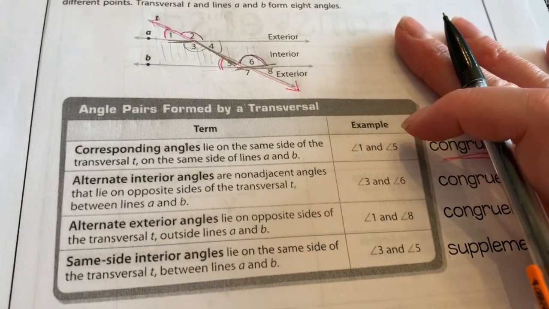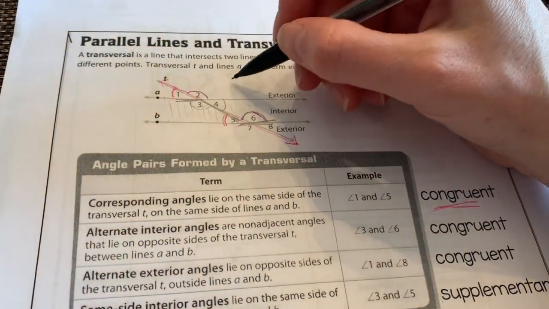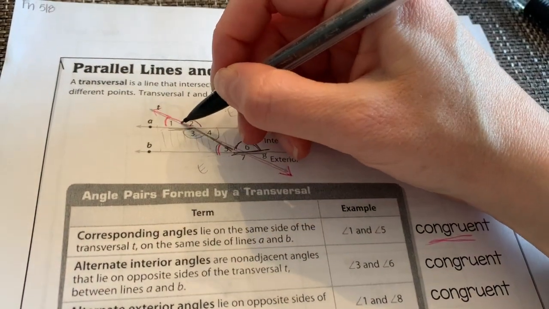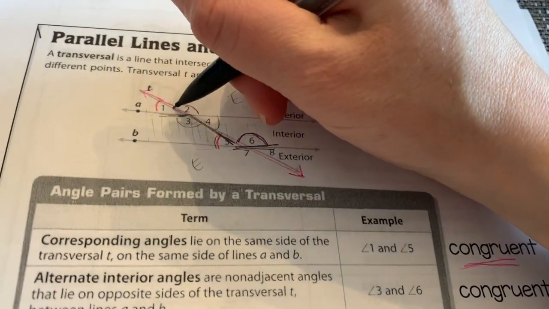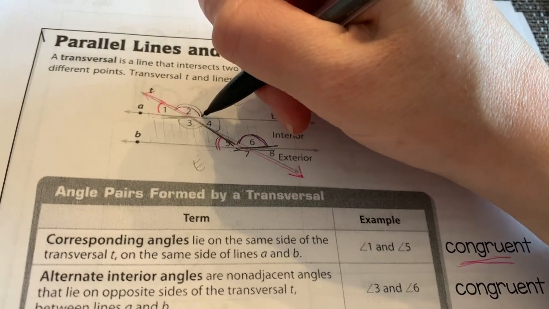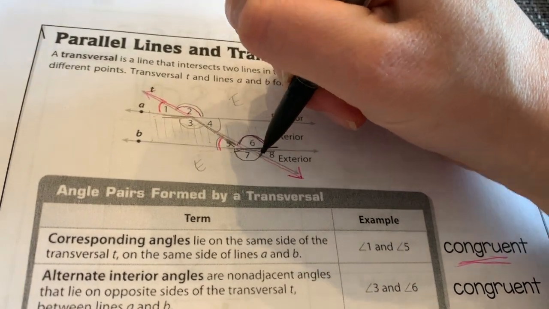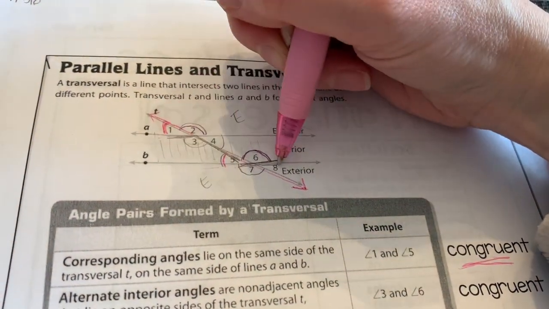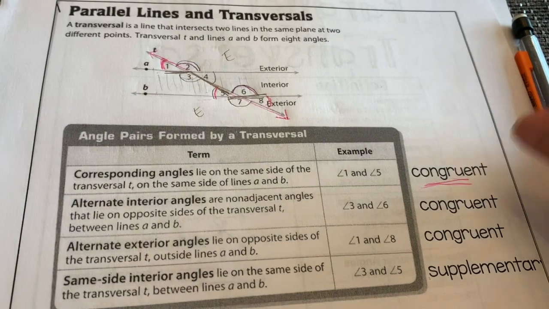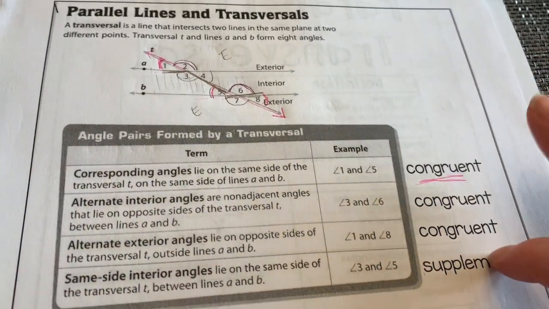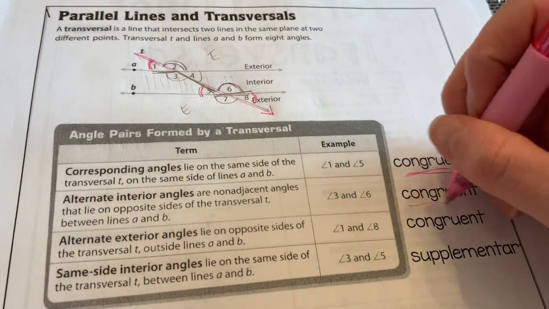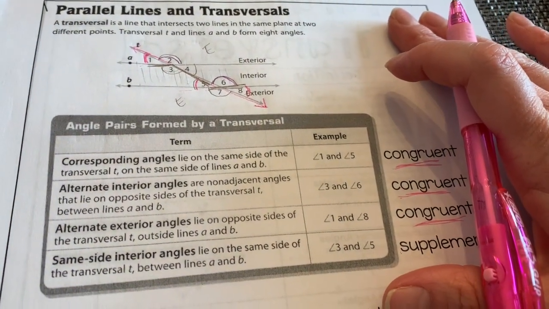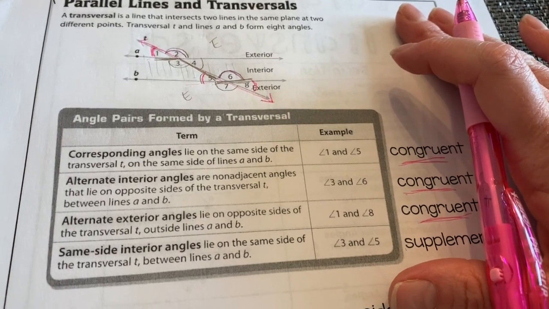Next, we have alternate exterior. So the exterior is out here and out here. Alternate, meaning on the opposite sides, they're also equal. So we have angle 2 on the exterior, and on the opposite side would be angle 7. And angle 1 and angle 8 are alternate exterior angles. And they're also congruent. So far we know that corresponding angles are congruent, alternate interior angles are congruent, and alternate exterior angles are congruent.